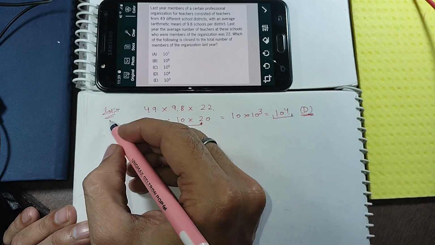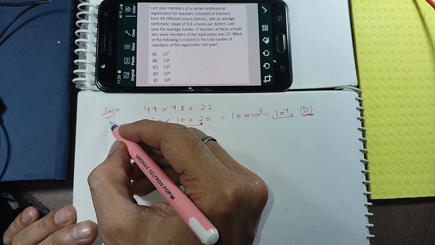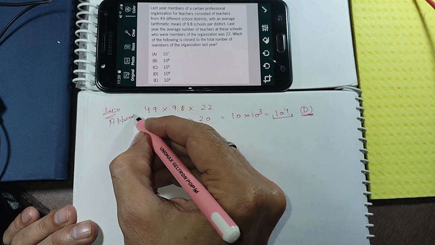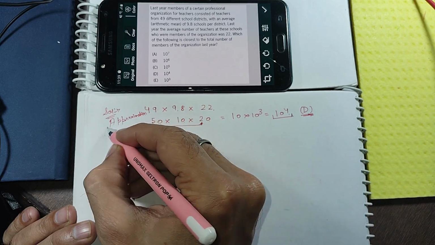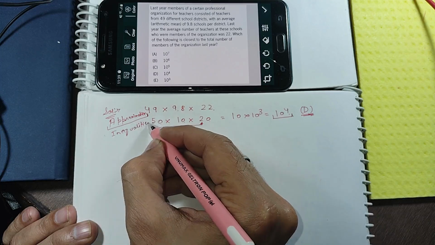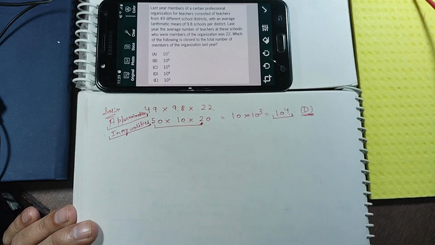Two things for sure that GMAT likes to ask about are approximation, these approximation skills will be widely tested, and second is inequalities. These are the two topics in which you should prepare a lot.